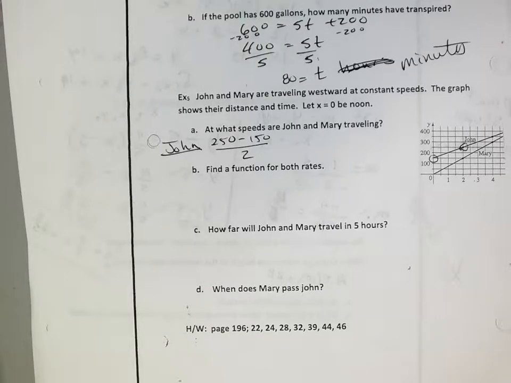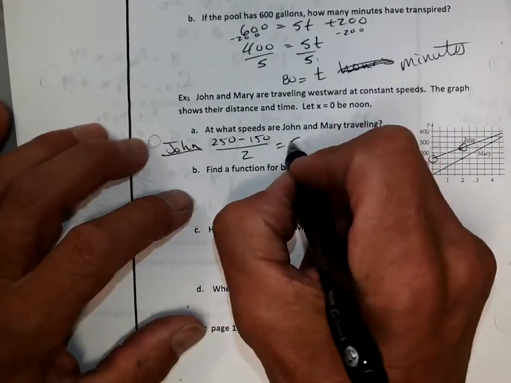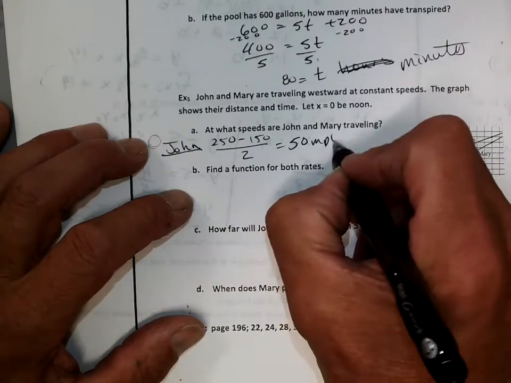So here's John. At 2 hours, John's at 250 miles. He started at 150, but he did that in 2 hours, right? So his slope is going to be what? 100 over 2, which is 50, okay? So John's rate is going to be 50 miles per hour.